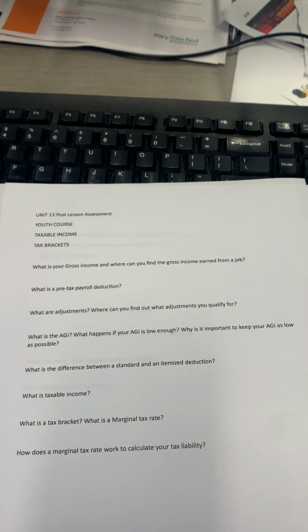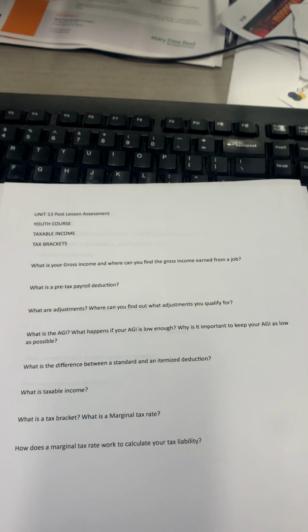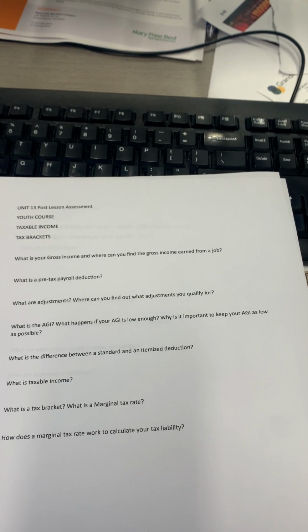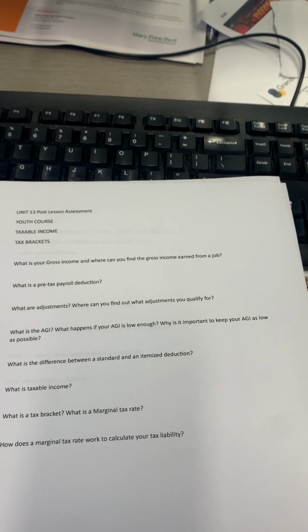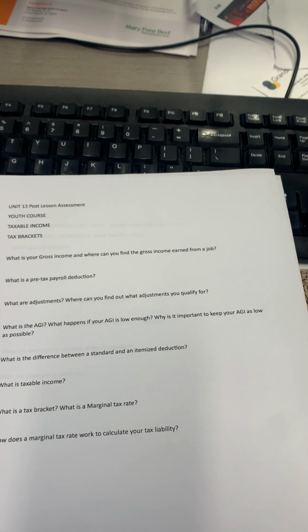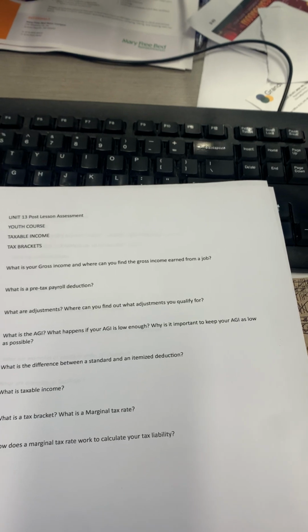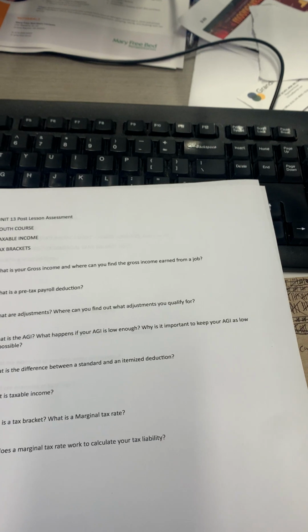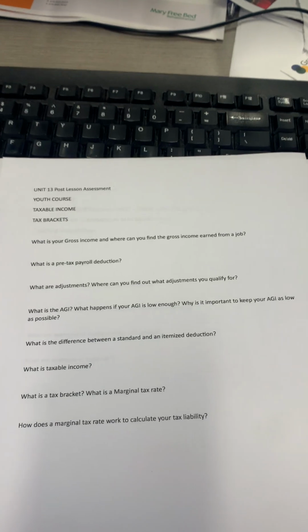What are adjustments? Where can you find out what adjustments you qualify for? So adjustments are expenses that reduce your taxable income. Some examples of this include tuition, student loans, and educator adjustments. Very, very importantly, if you are a boss, health insurance, Social Security, and retirement contributions count as adjustments because they're not automatically put into the pre-tax payroll deductions for bosses or contract workers. The Tax Form 1040 will help you calculate any of your adjustments, and there are also online apps that can help you figure out what your adjustments are.